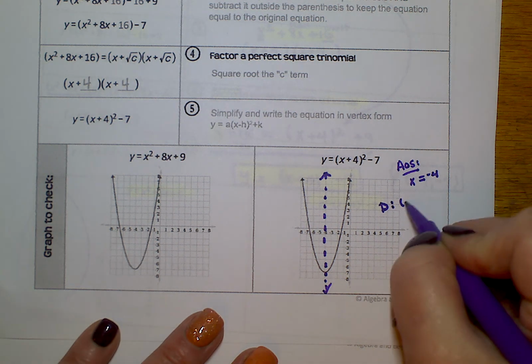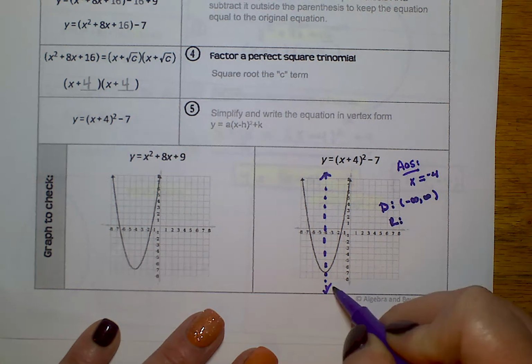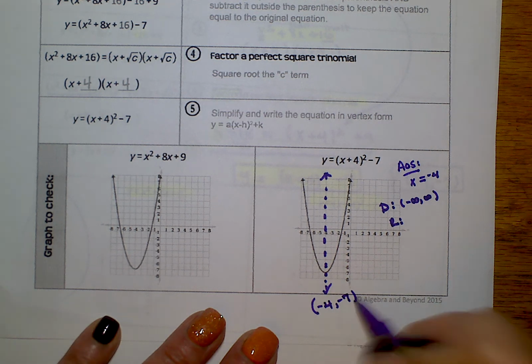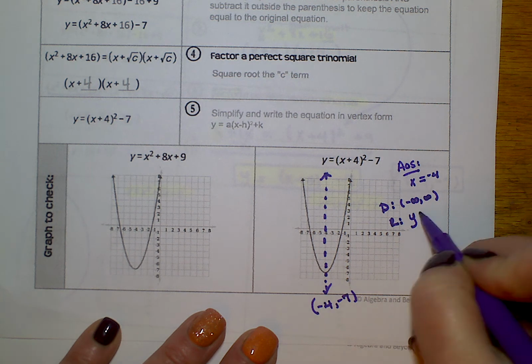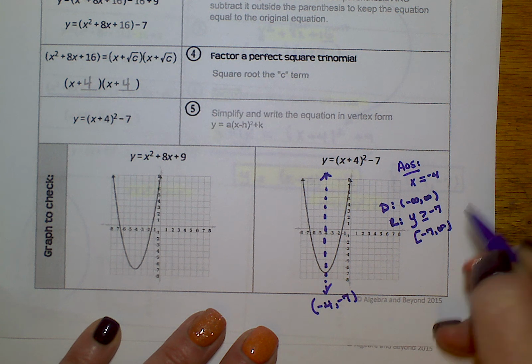My domain would be all real numbers. My range: remember my vertex is -4, -7. After -7, the numbers go up, so it would be bracket -7 to infinity.